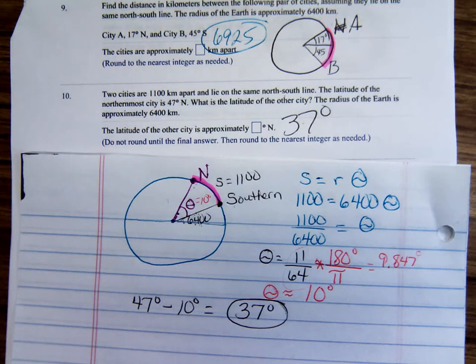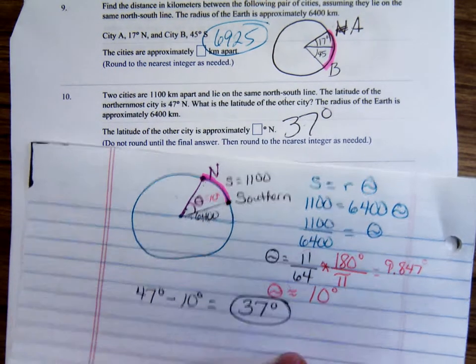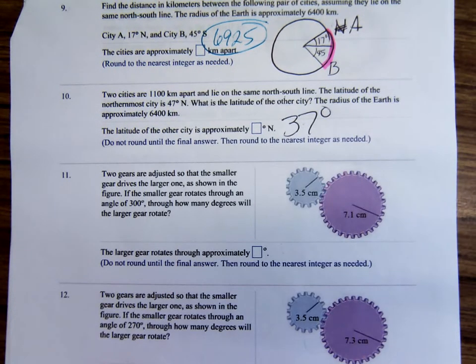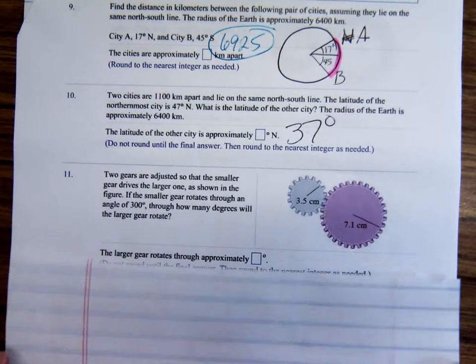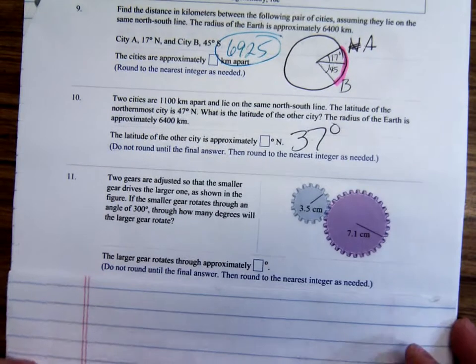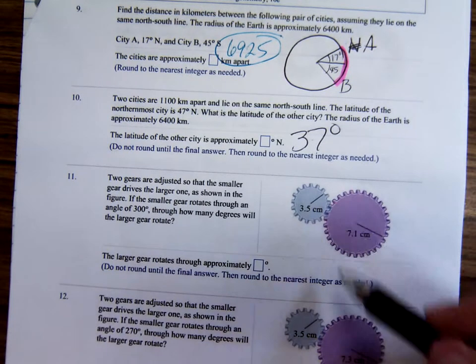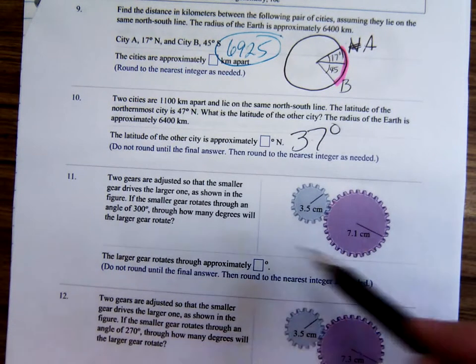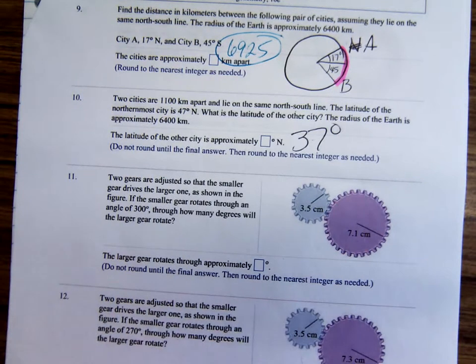Now, let's look at, now 11 and 12 have regenerated. They're so similar. I'm just going to do 11. I think the only difference, the way mine have regenerated, is angle measurement and that size. So you're doing the same way. So here's number 11.